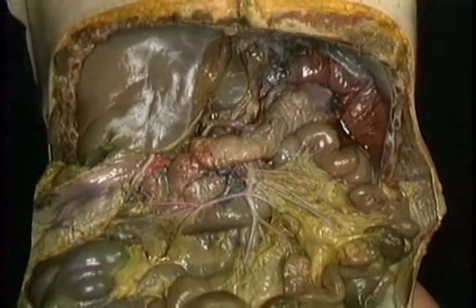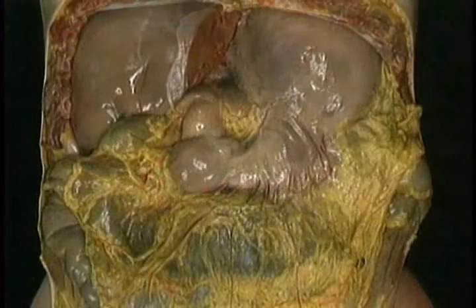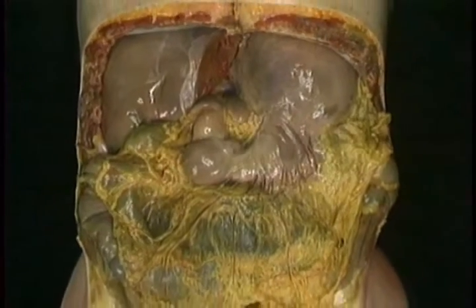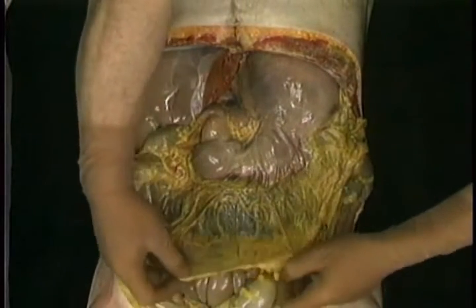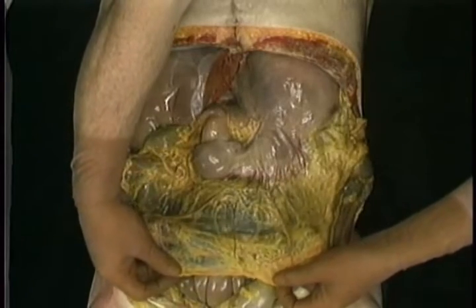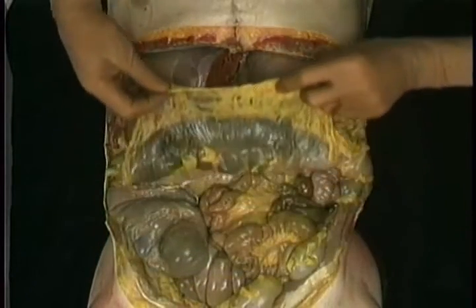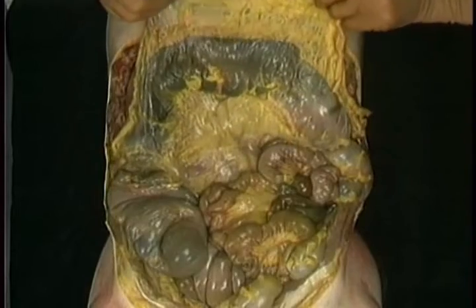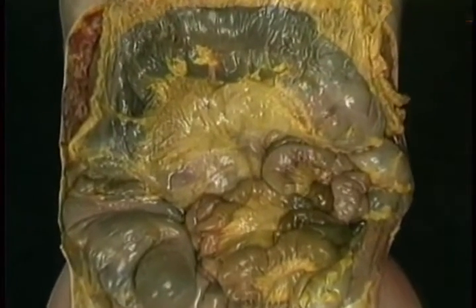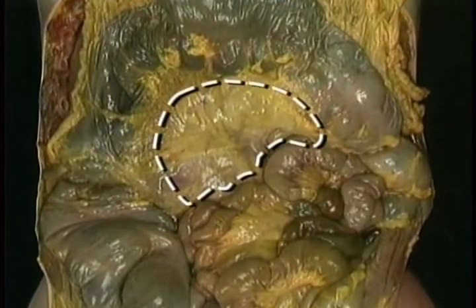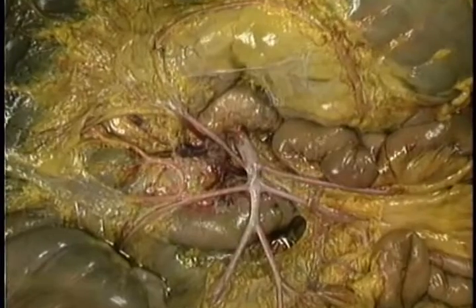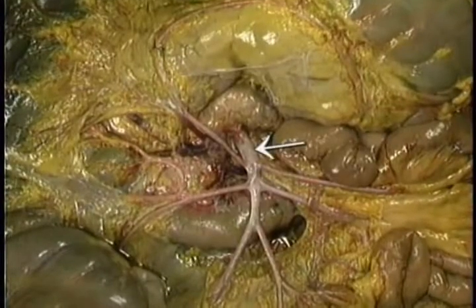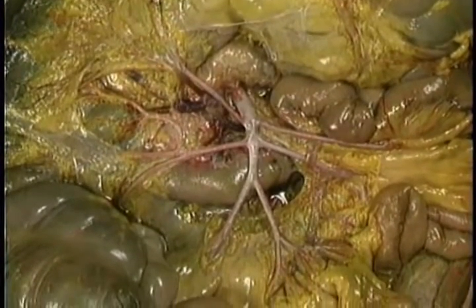To see all these branches better, we'll go to an earlier stage in the dissection in which all the viscera are intact. To get to where we were just now, we'll lift up the dependent part of the greater omentum, and with it the transverse colon. We'll dissect in this area to see the superior mesenteric artery and its branches. Here's the superior mesenteric artery. Here's the duodenum beneath it.